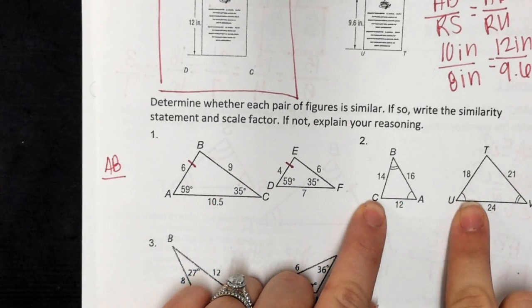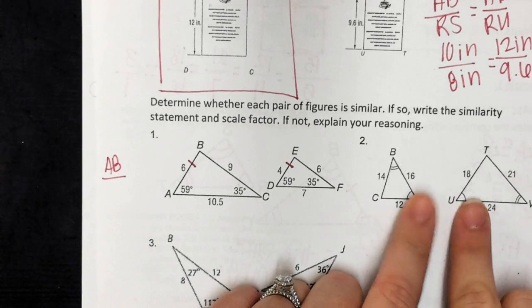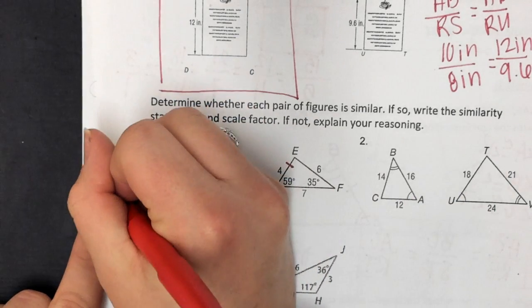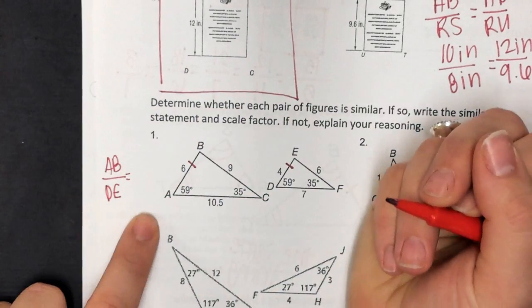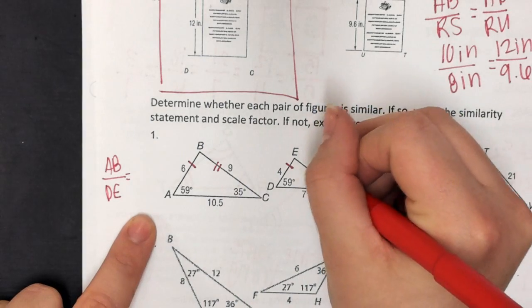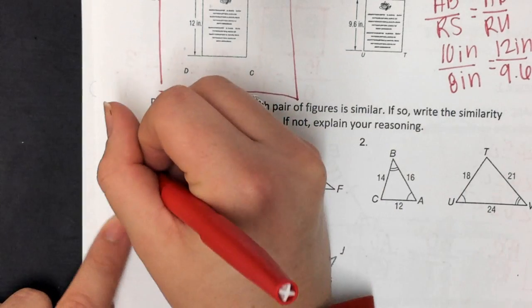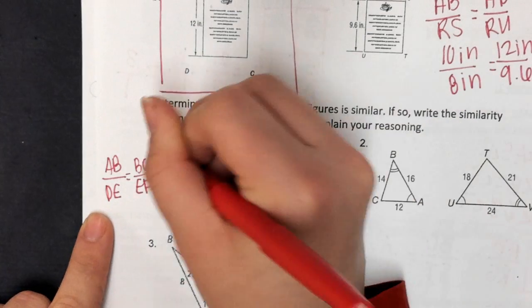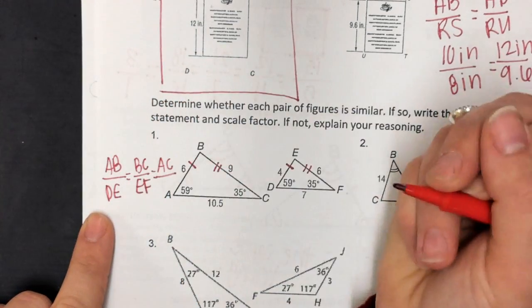Is C congruent to U? No. Sometimes they flip them. U goes with A. So be very careful in making sure you're labeling everything correctly. AB goes with DE. BC goes with EF. And AC goes with DF.